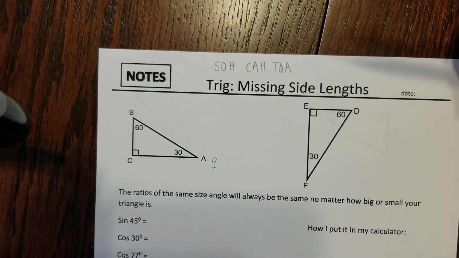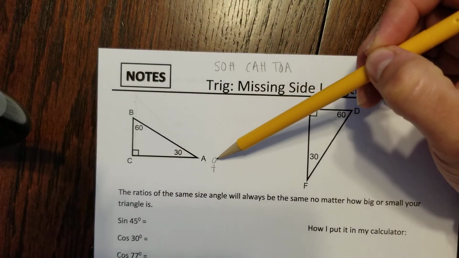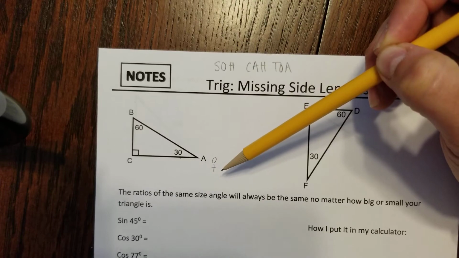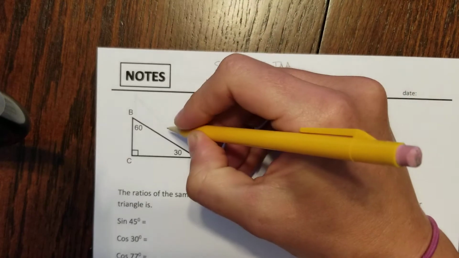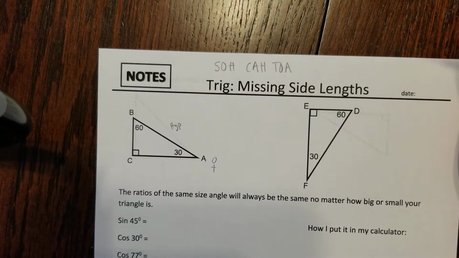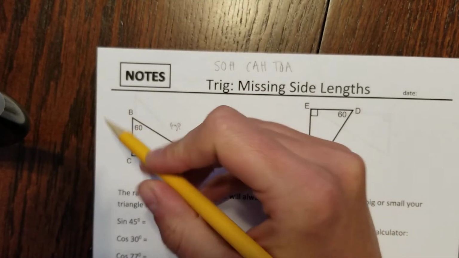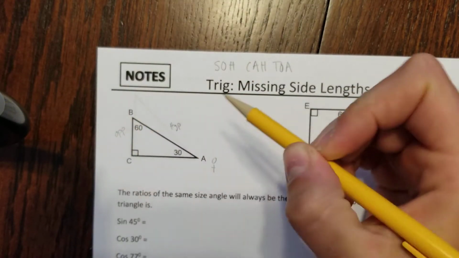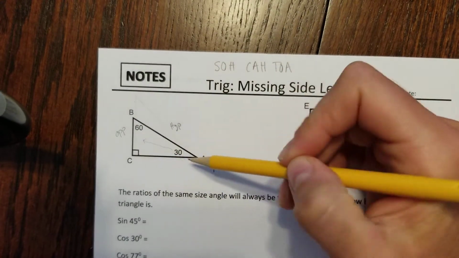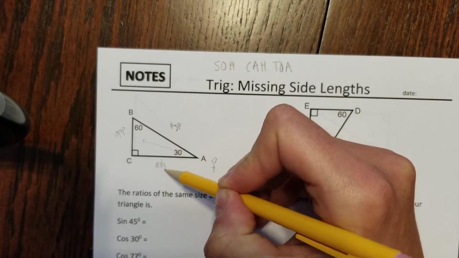Now, the reason that's important is because wherever Bob stands, that's going to determine where the opposite side is and where the adjacent side is. Now, your hypotenuse will always remain the same, so you don't ever have to worry about that one. So, if Bob is standing here at the 30-degree angle, then BC would be my opposite side because it's all the way across the triangle from Bob, and then AC would be your adjacent side.